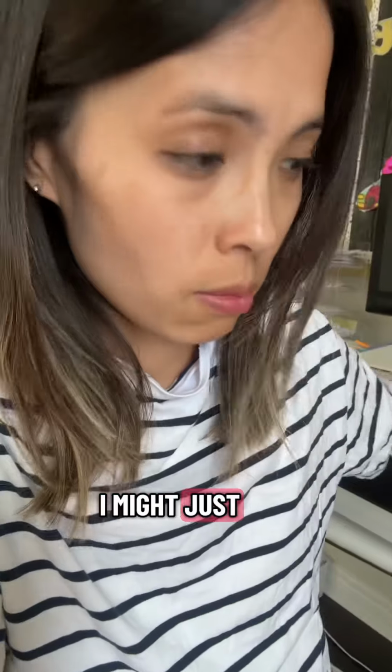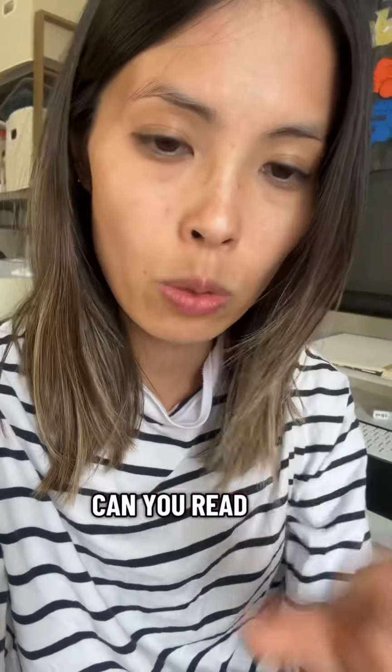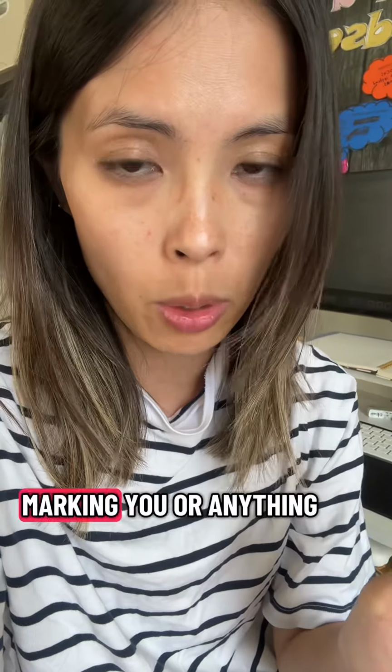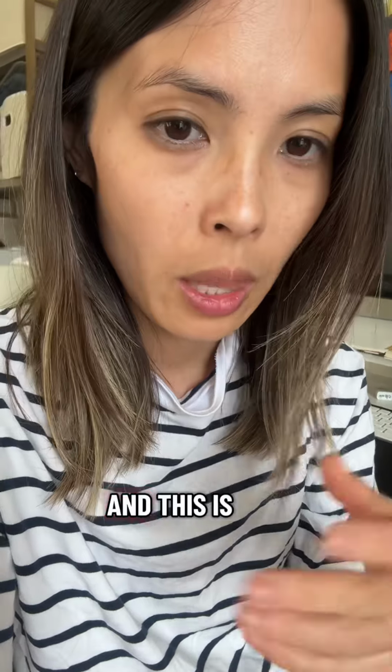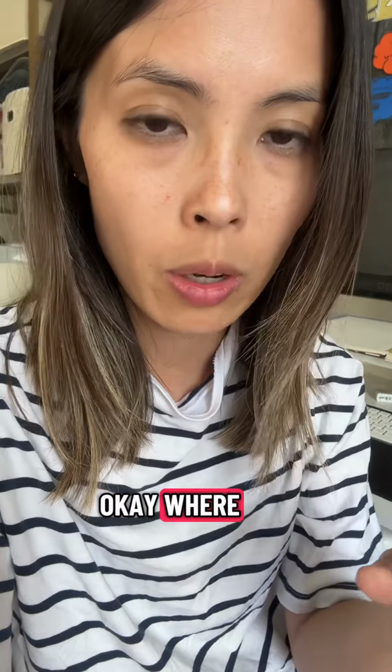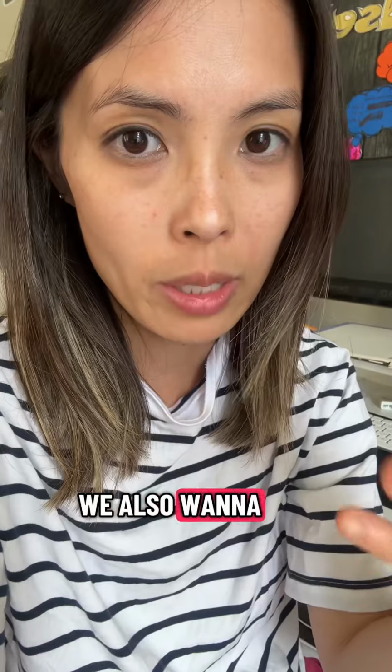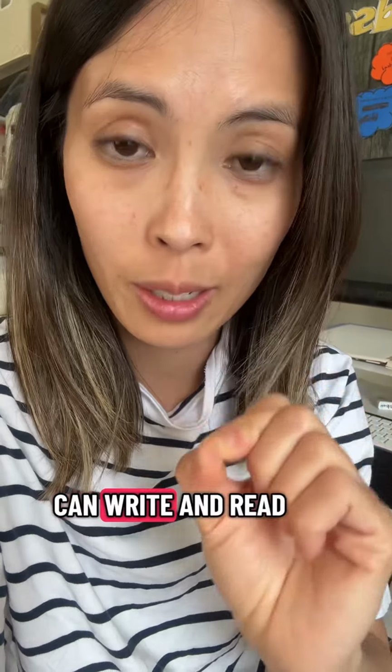I might just take out a book behind me and say, hey, can you read this paragraph? I'll tell the child, I'm not marking you or anything. I just want to see how you read. And this is a chance for us to see, okay, where is this student at in terms of reading fluently? We also want to see how they can write and read.